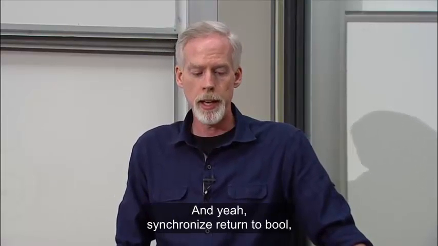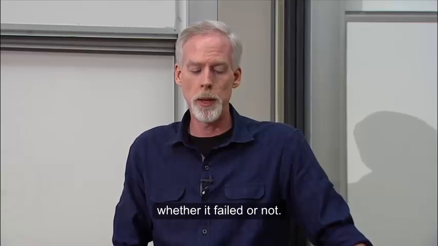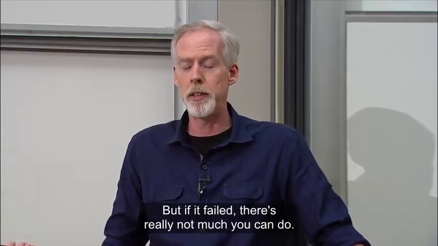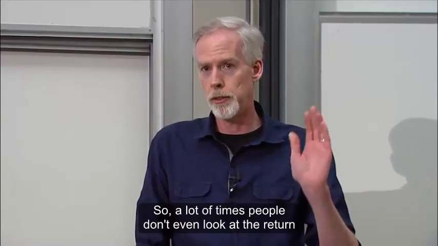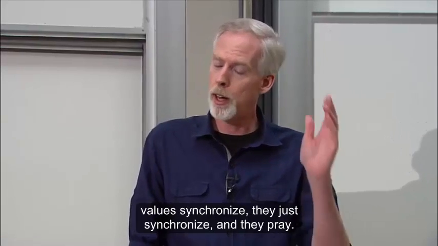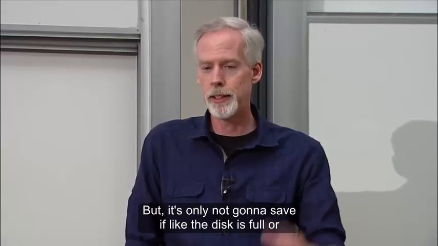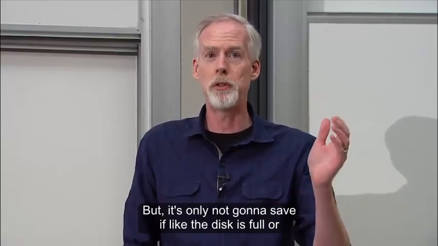Synchronize returns a bool, whether it failed or not, but if it failed, there's not really much you can do. So a lot of times people don't even look at the return value of synchronize. They just synchronize and they pray. But it's only not going to save if the disk is full or something, which virtually never happens.